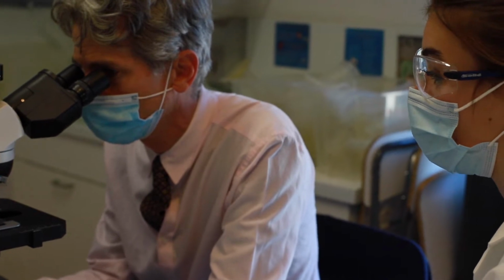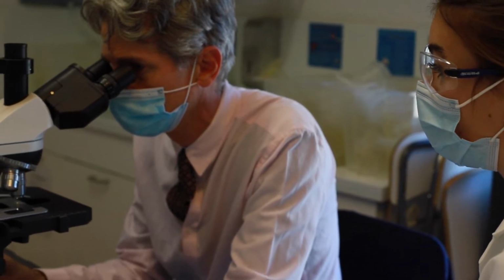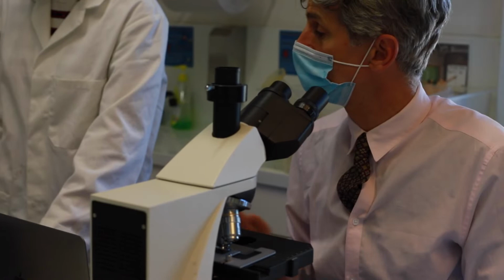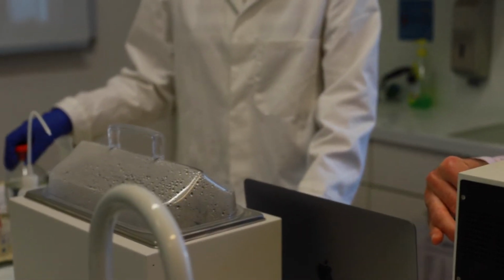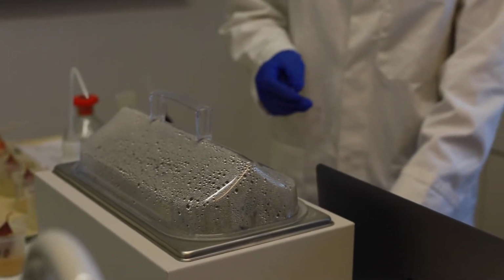Just take a little piece of root, put it on a slide, put a cover slip on, and we'll have a look at it just like that. And this, keep it, don't throw it away, label it, and maybe we're going to use that later too.